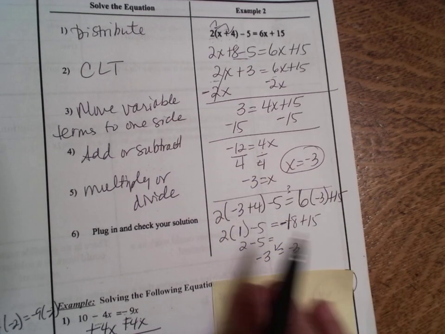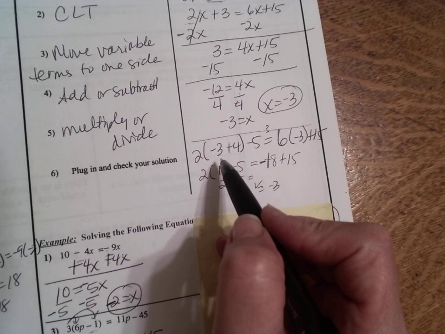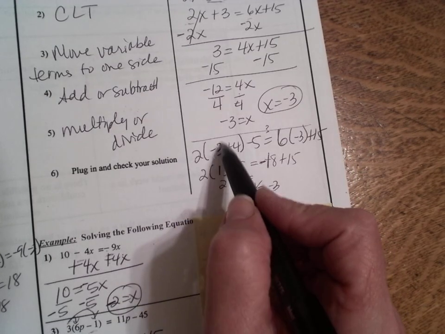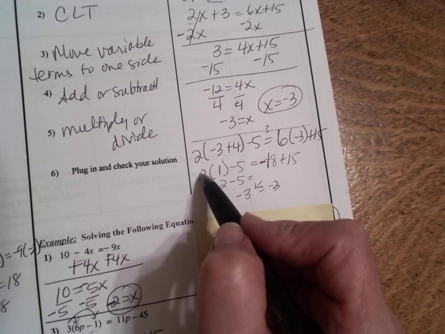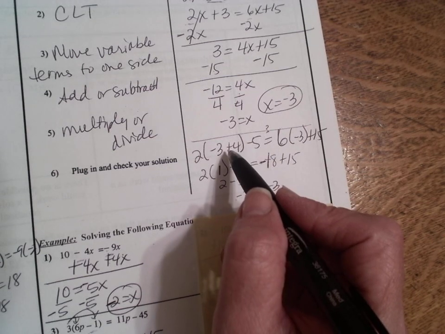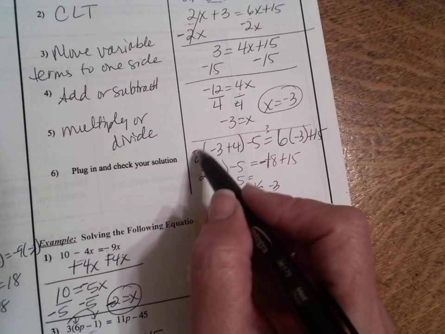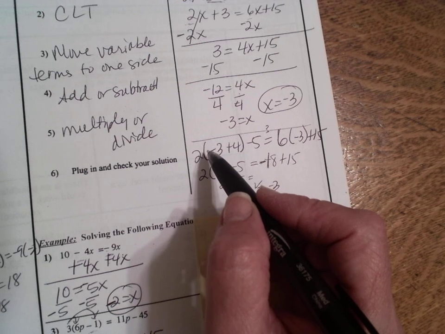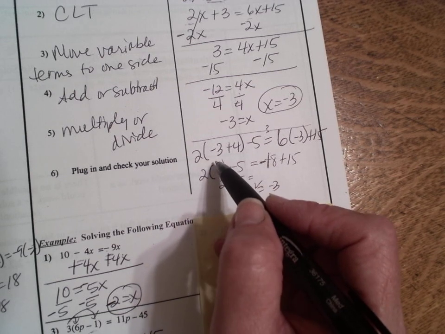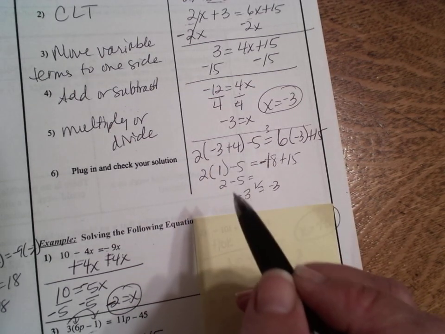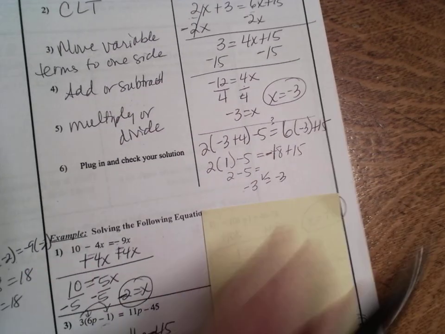Now, when you check these, when I check it, I don't distribute to check. I work inside out, so there's no variable. So might as well do order of operations and do inside out. I don't like to check with distributive. You could. Mathematically, it should work as long as you do everything correctly. All right, so here's some sample problems.